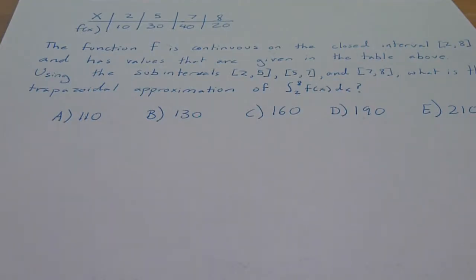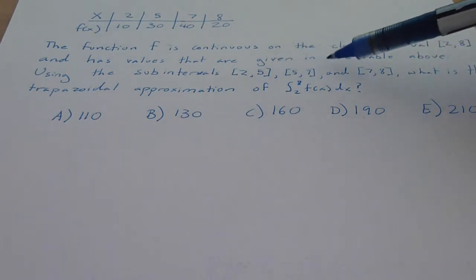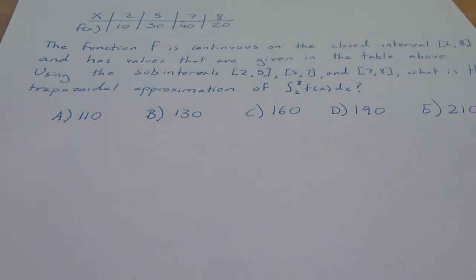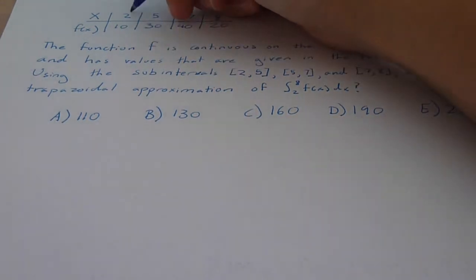So this one says the function f is continuous on the closed interval 2 to 8 and has values that are given in the table above. Using subintervals 2 to 5, 5 to 7, and 7 to 8, what is the trapezoidal approximation of the integral of f of x from 2 to 8? So it defines our subintervals right there, so we're just going to go ahead and use those.